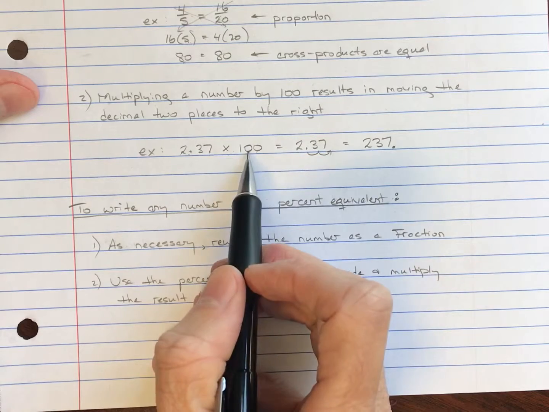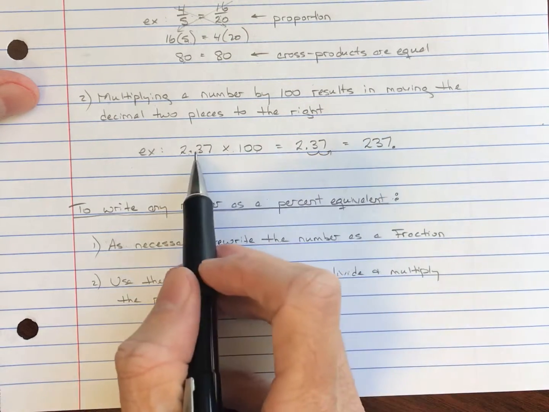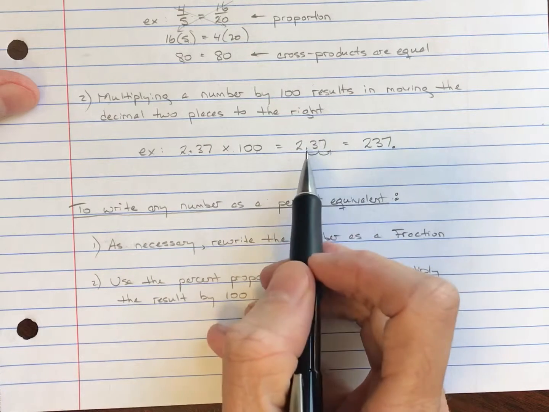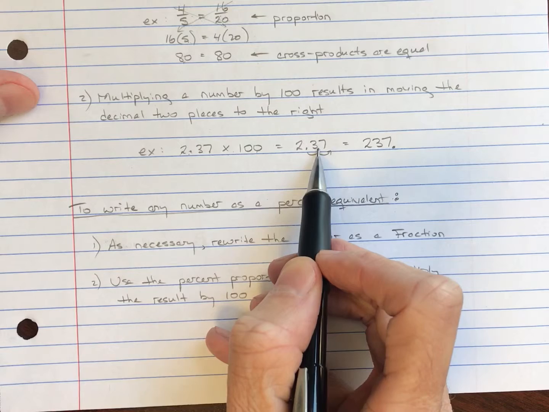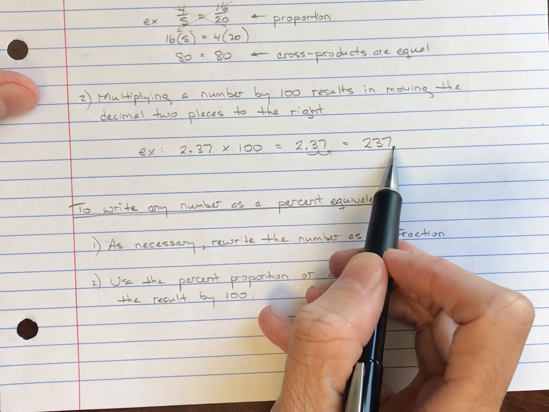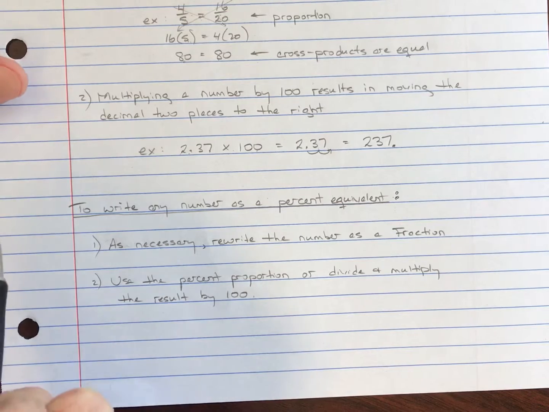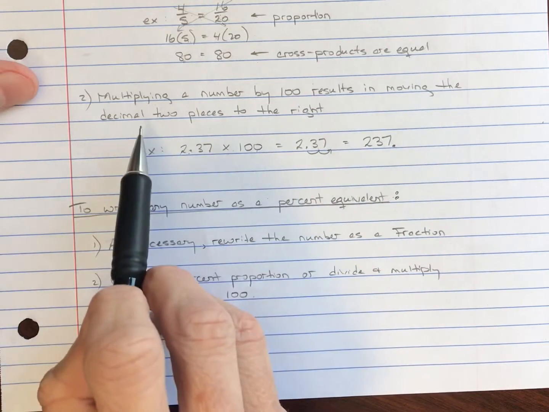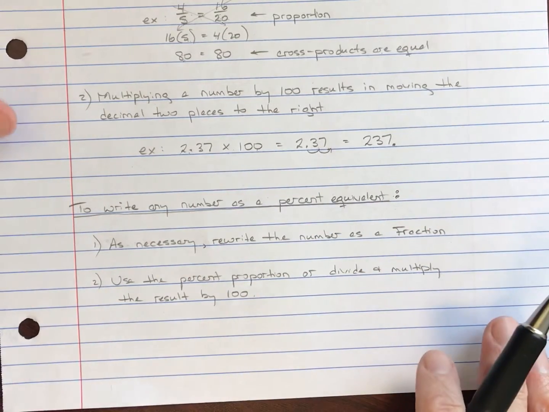If you put it in your calculator, you'll get 237. If you just look at it and move the decimal, we move it two places to the right, behind the 3 to behind the 7, and you get 237. So multiplying a number by 100 results in moving the decimal two places to the right. It's a quick shortcut as opposed to pulling out your calculator.